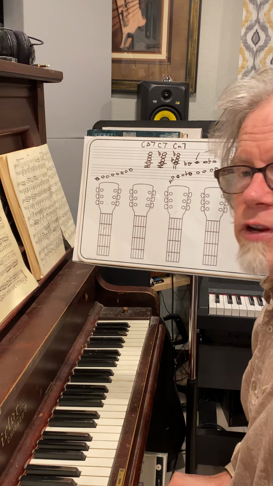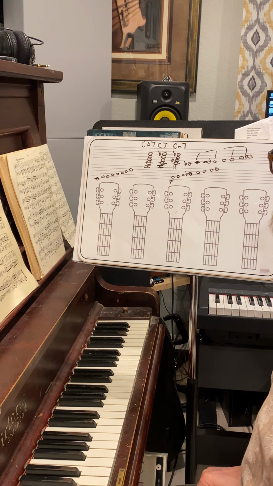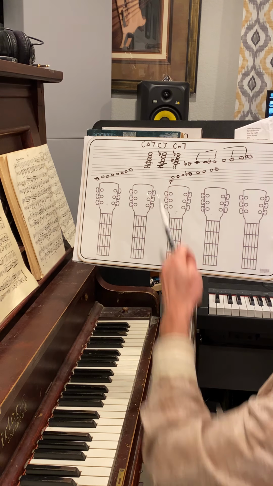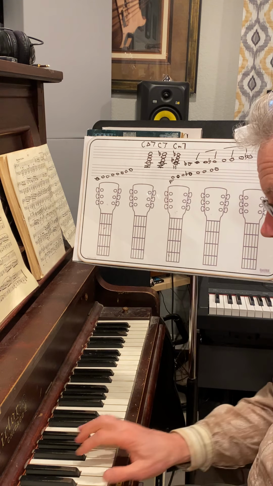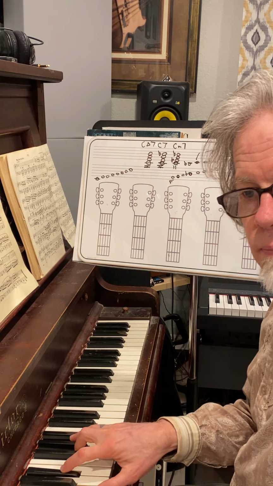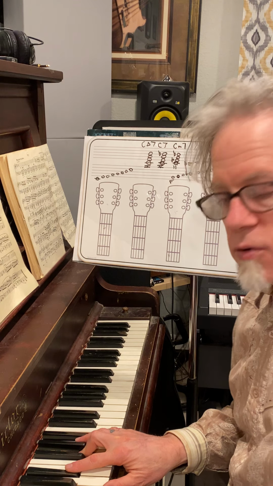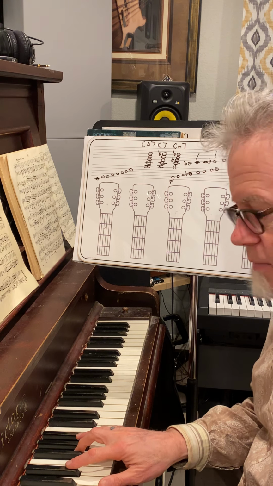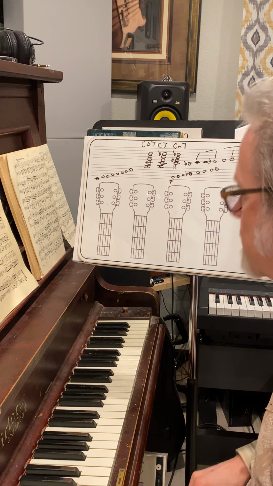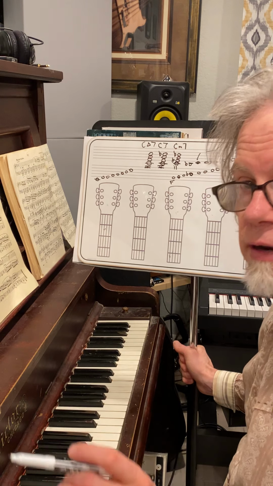Now there's an extremely rarely used chord called the minor major 7th, and that's where you have the E flat but a B natural, okay? And that's kind of a weird sounding chord. It's kind of spooky almost sounding.